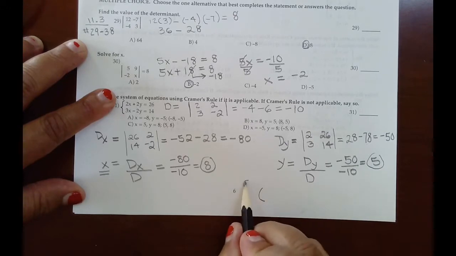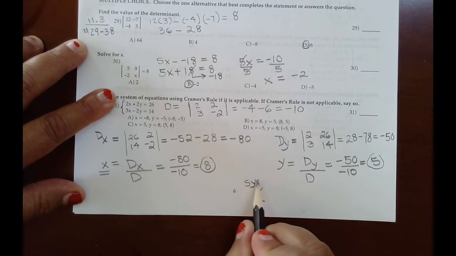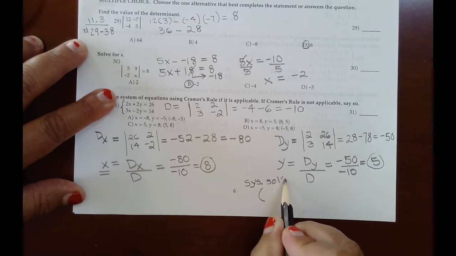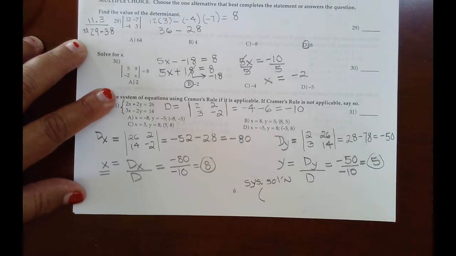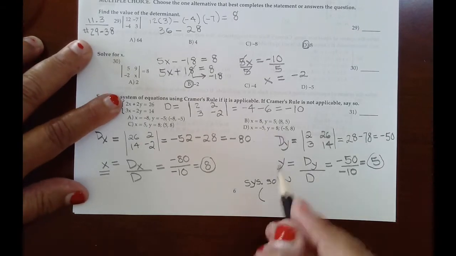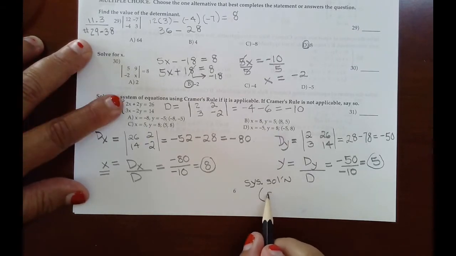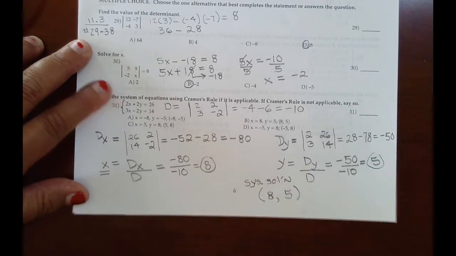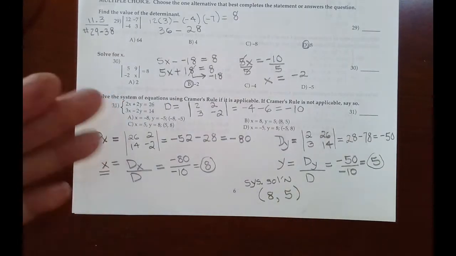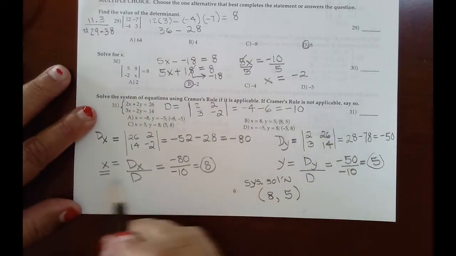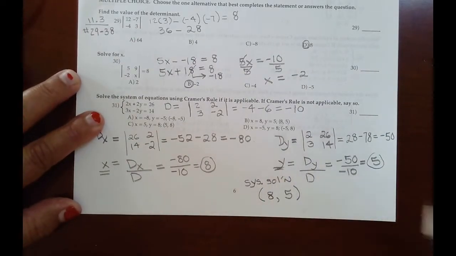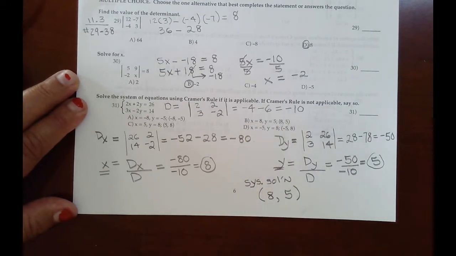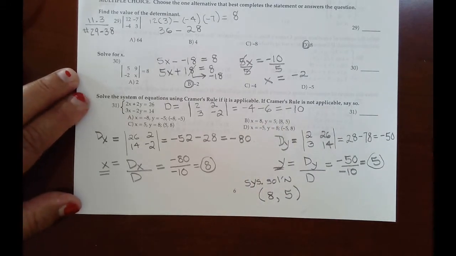So the solution for this entire system, you know you have to give the solution for x and y as an ordered pair. So x is 8 and y is 5. I mean, not that I wouldn't give you credit if you just state what x and y is. Okay, this was our x value, this was our y value. So up here, that would be choice B, it looks like, for number 31.